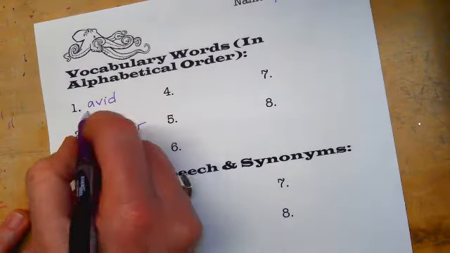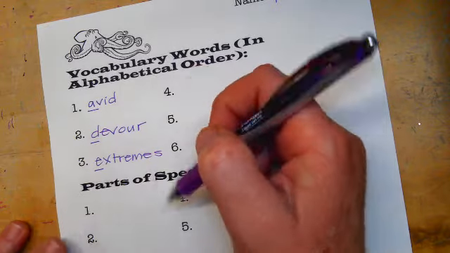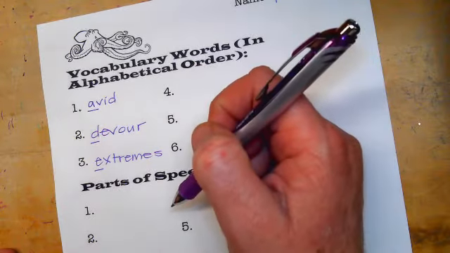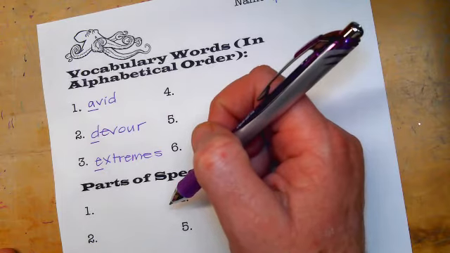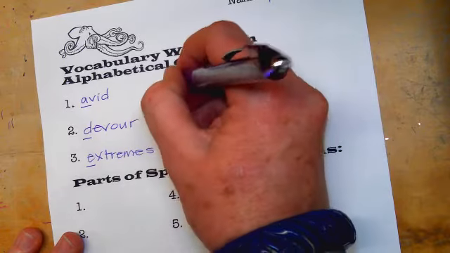So remember, when we're doing alphabetical order, we're always looking to see, sometimes it's called ABC order. F, G, H, I, impassable, it seems to be our next one.